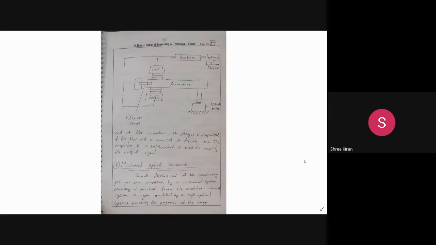The merits are that it has fewer moving parts, the magnification range is high, and the instrument is comparatively compact. But in this case we require an external power supply, and variations of voltage will always affect the output.